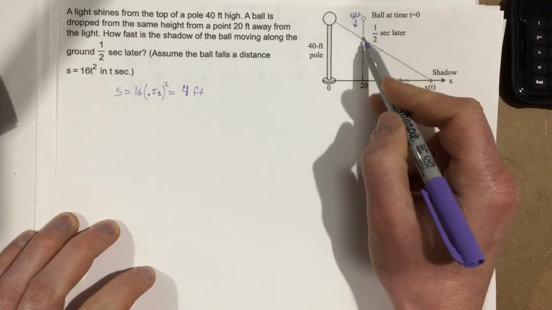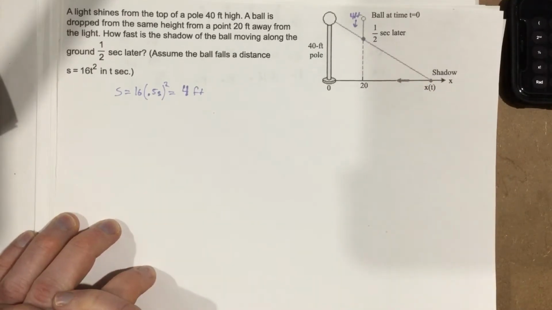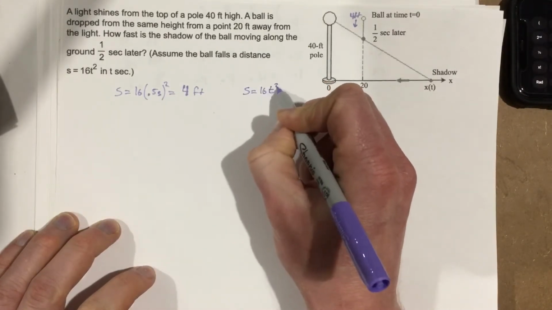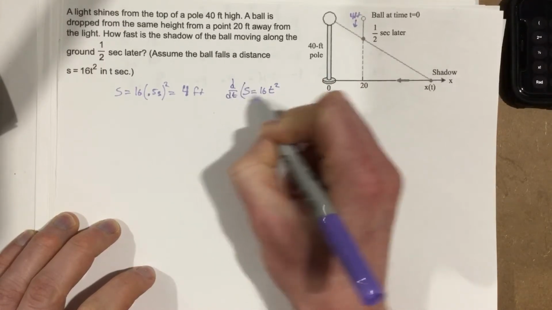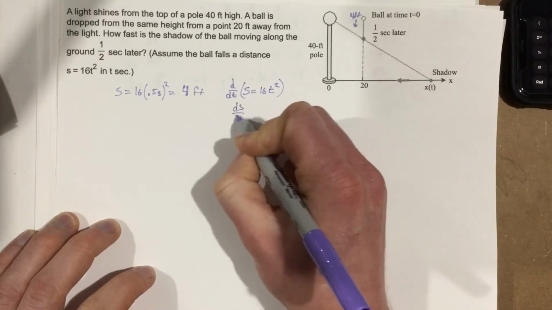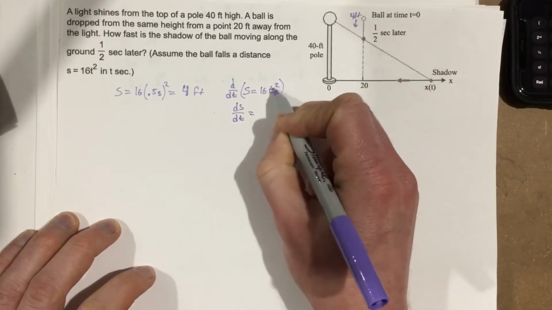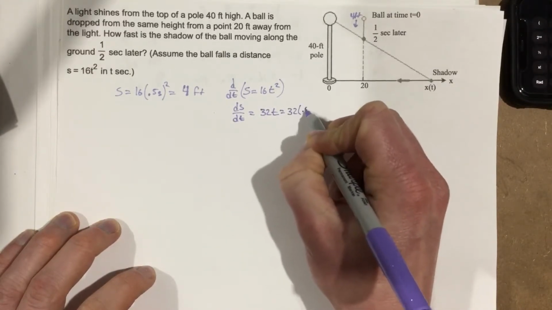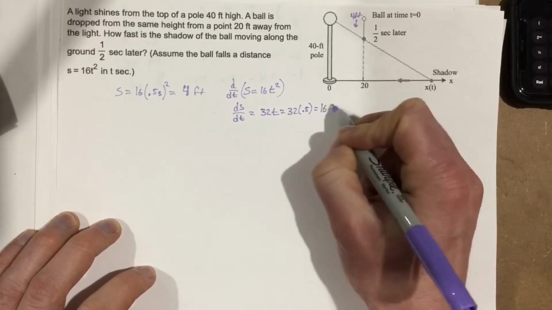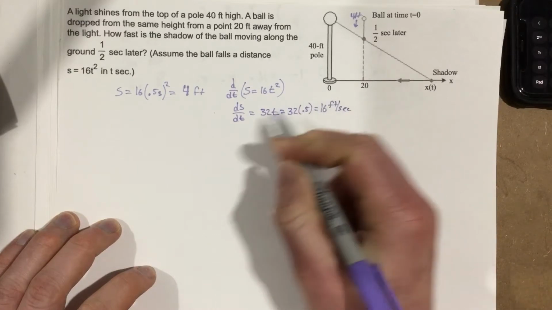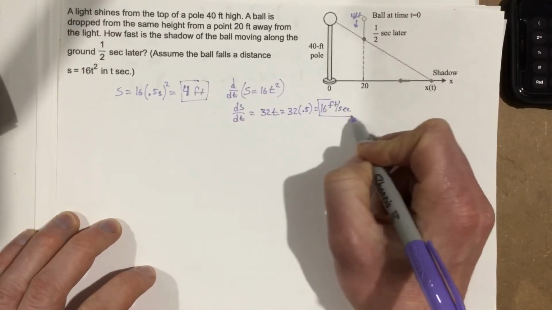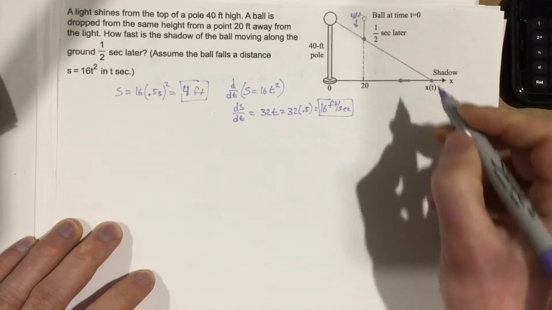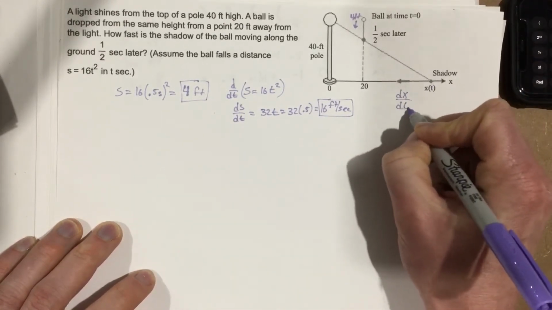I also think that it's important to know what's the speed of that ball at that spot. So in order to find the speed, we could just simply take this equation, S equals 16t squared, and do the derivative with respect to t, because this is a distance. That would be ds over dt equals, derivative here would be 32t. Plug in our time, that's 0.5, and we end up with 16, this will be feet per second. Now I think it's important to find these two things because we're going to use them later on. They're not asking us for ds over dt, they're asking us for dx over dt. That's what they're saying here, dx over dt. What's happening to the shadow?